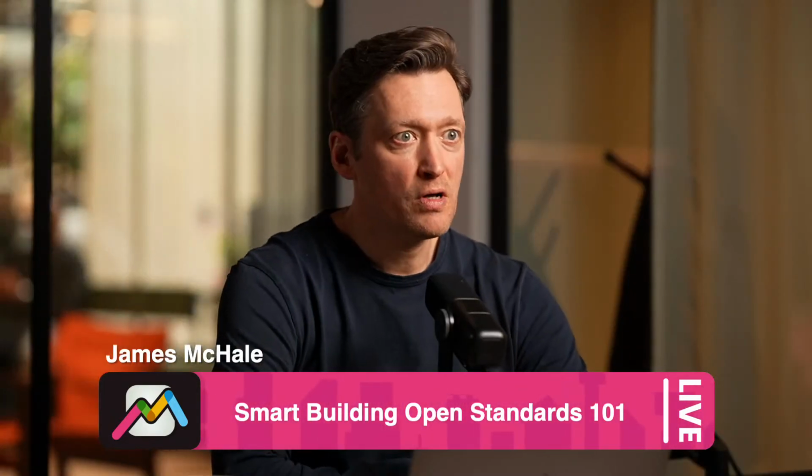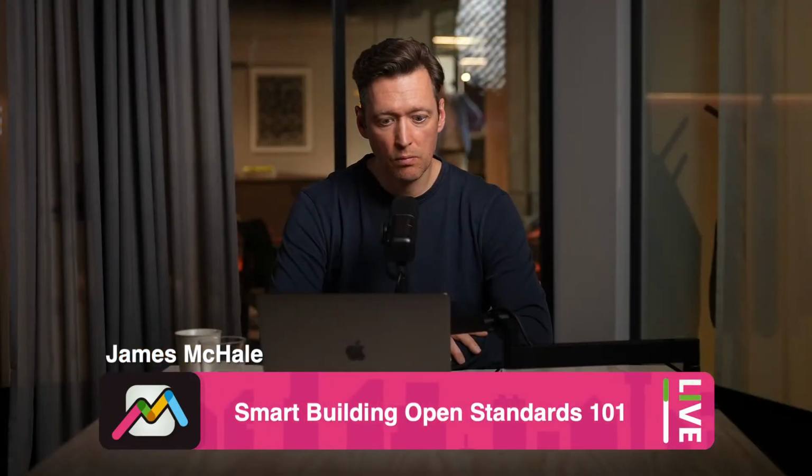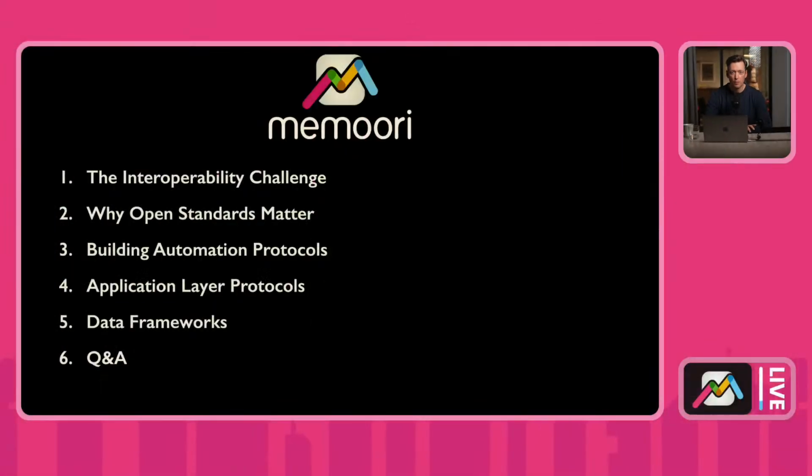So first thing we're going to talk about is the interoperability challenge in commercial buildings. Then we're going to talk a little bit about why open standards matter and how they can help solve the interoperability challenge. Then we're going to look at these three types of standards: building automation protocols, application layer protocols, and what I've called data frameworks, or you might call them data models. And then we can take some questions.